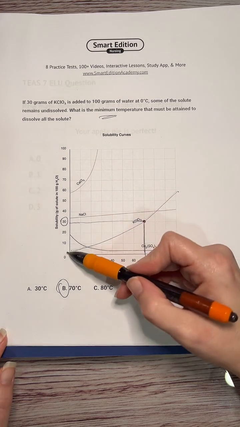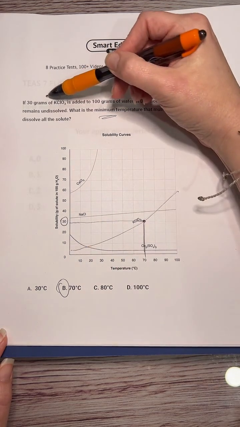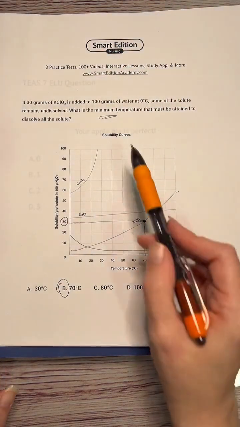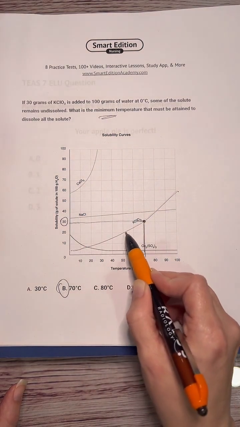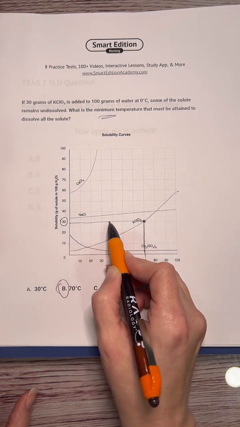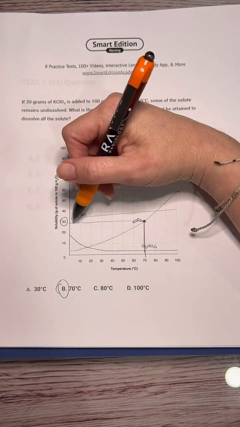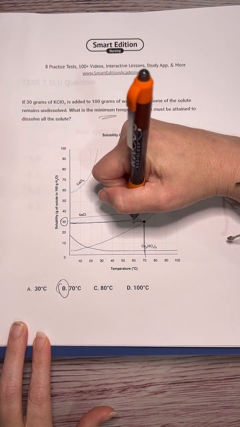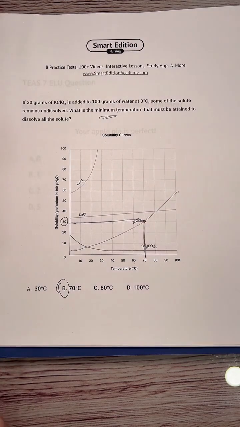So all we needed to do, like I said, is look for the amount of grams, 30 grams. That's what it told us in this question, okay? And then it wants to know what is the minimum temperature that must be obtained? So we just need to be looking at the correct graph, okay? And go like this. How do I know it's 70? So this is 30 grams right here, Mountain. And so I need to look at where this point of contact meets. Okay? And that is how we get 70. Because that is the minimum temperature.